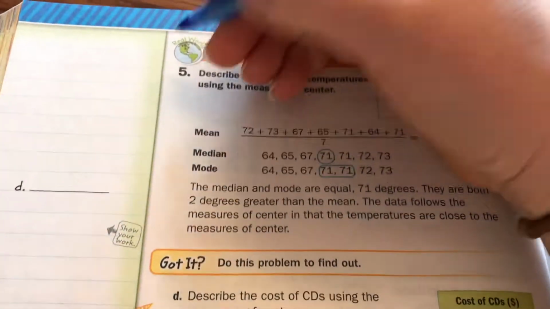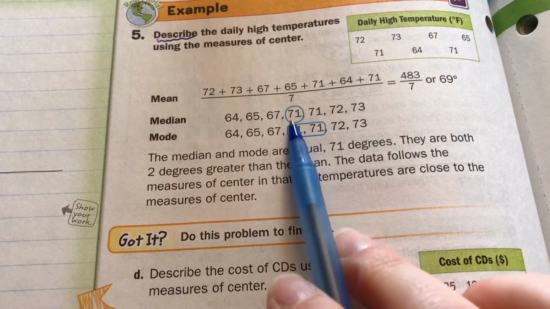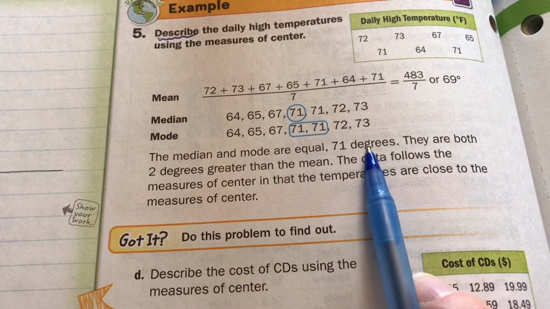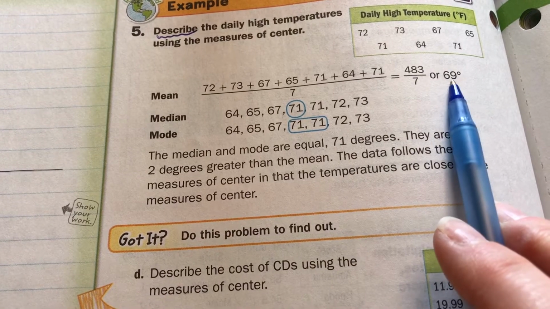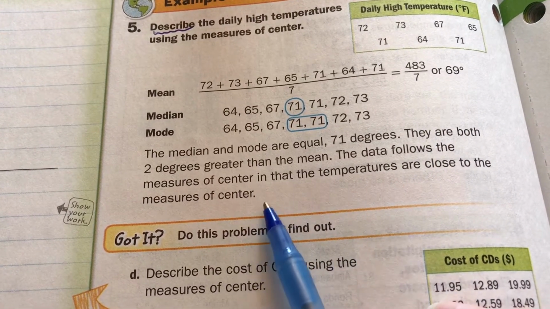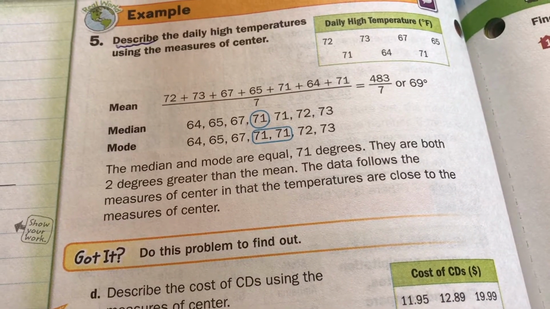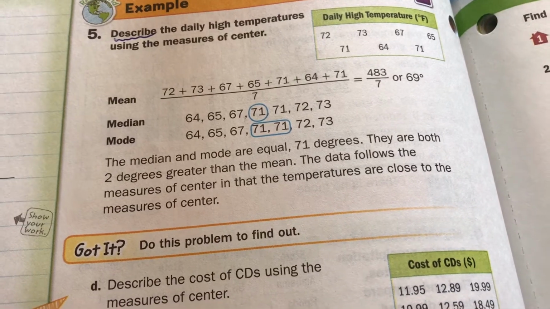Now here's the describe part. The median and mode are equal, 71 degrees. They're both 2 degrees greater than the mean. The data follows the measures of center in that the temperatures are close to the measures of center. So we need to find it, and then we need to write a description about it.